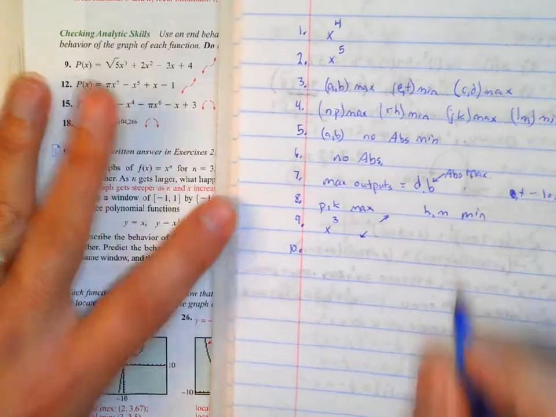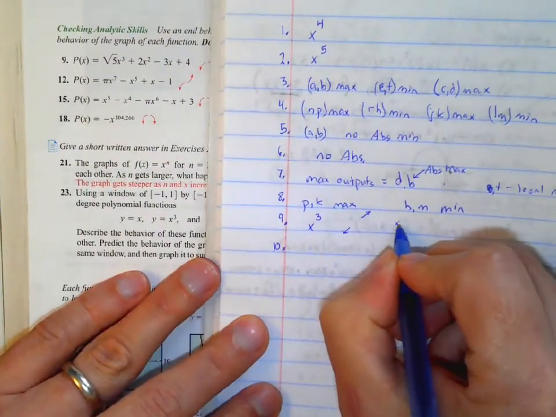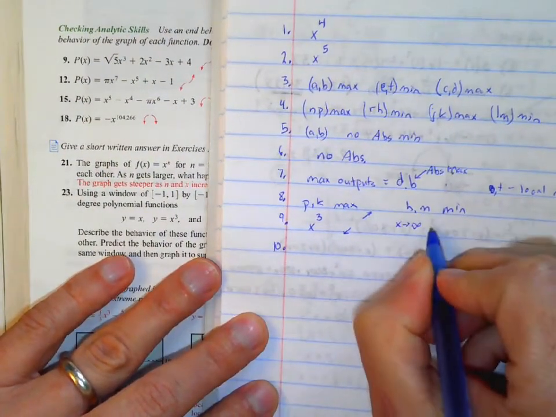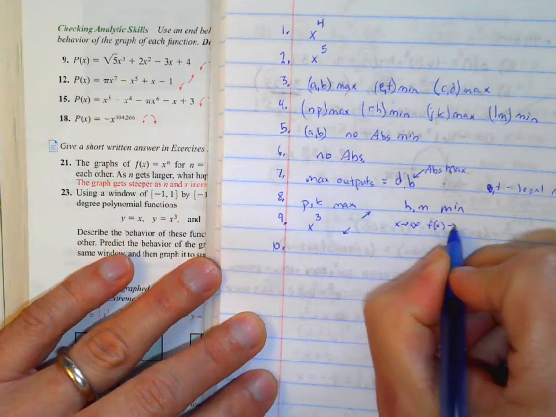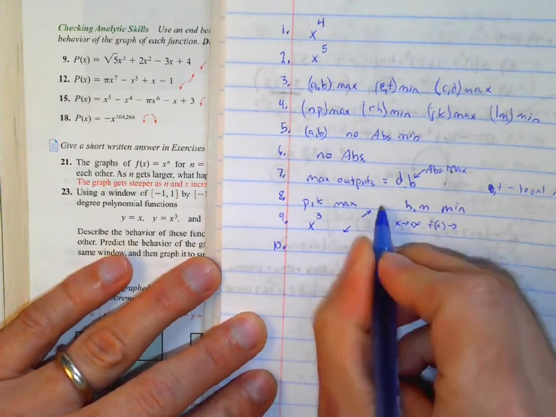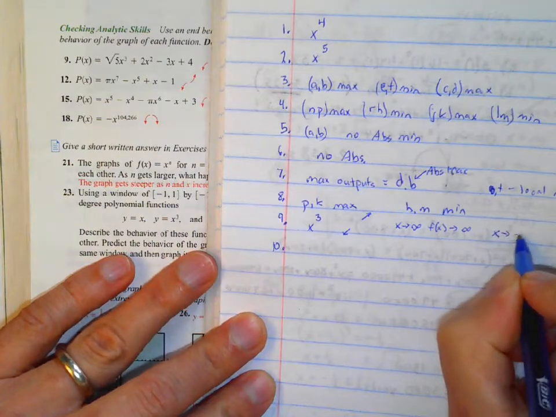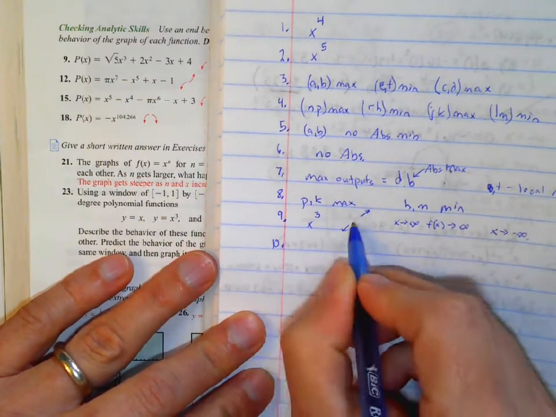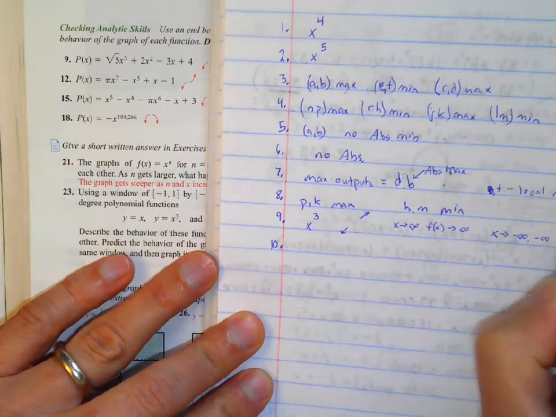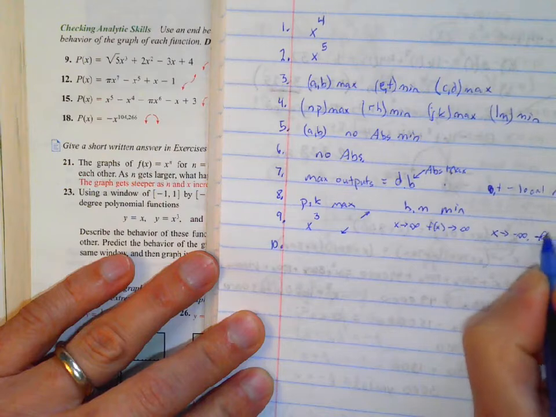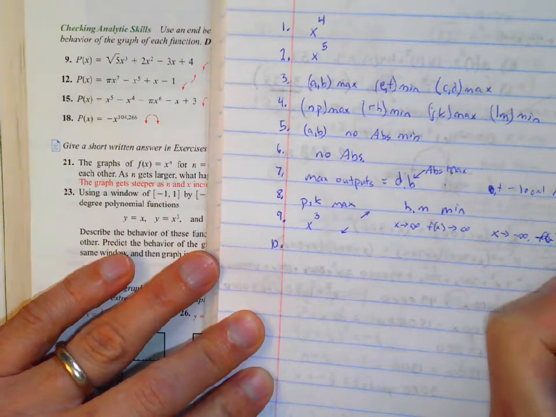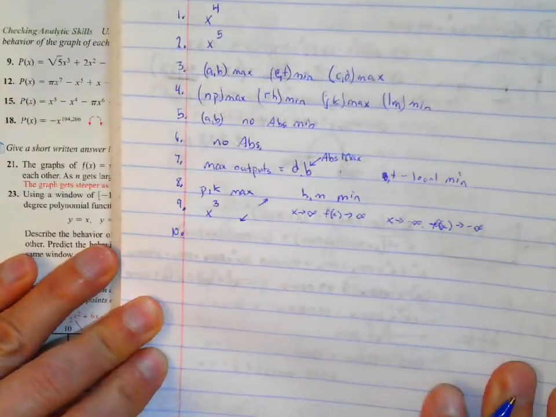If you're actually going to write this out, we would say as x approaches infinity, to the right, f of x also approaches infinity. And as x approaches negative infinity, going to the left, it goes down, so it goes negative infinity.